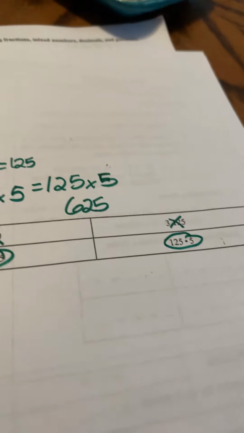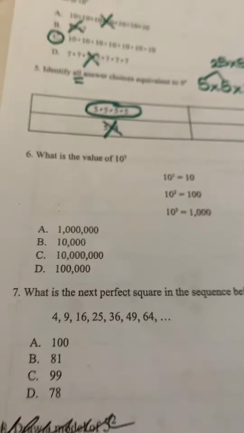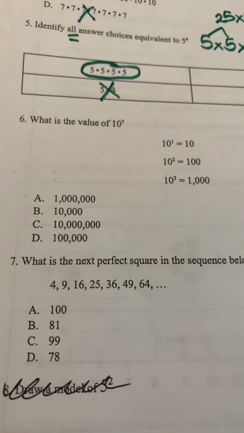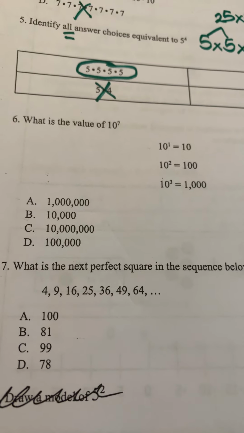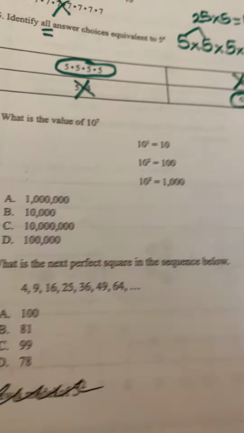3,125. Okay. All right, number 6. What is the power of 10 to the 7th power? Okay. So again, we talked about this before.